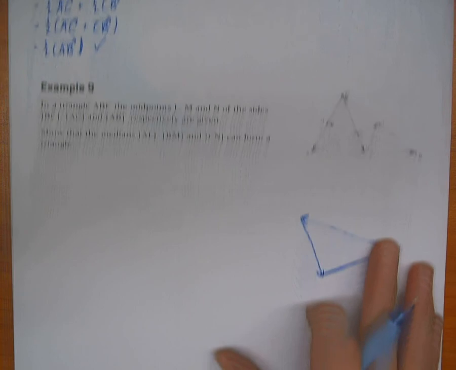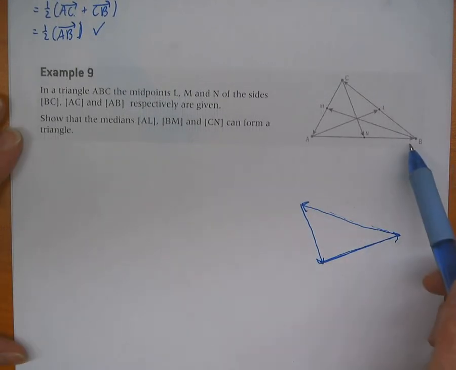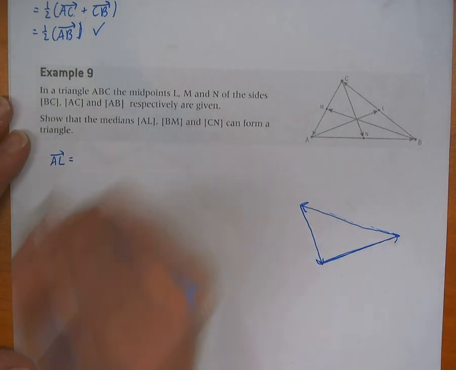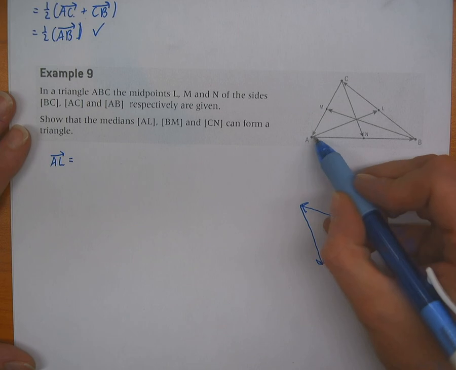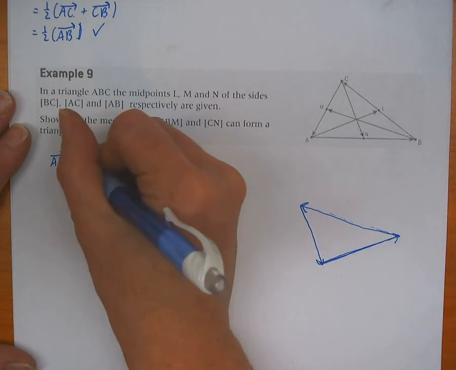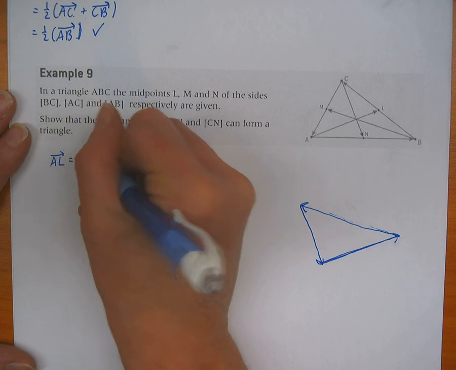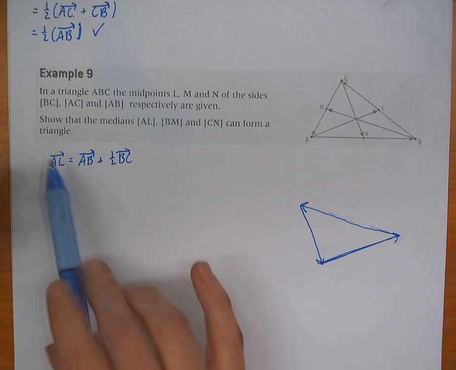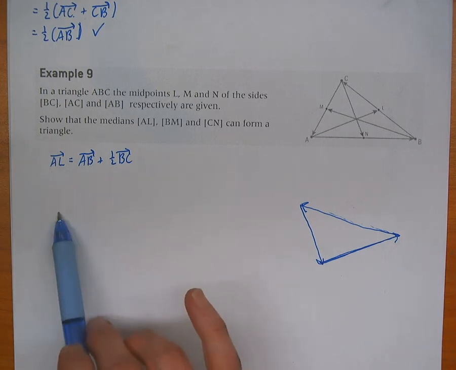So the first thing I'm thinking is just to think about one of our medians. So let's think about AL. AL would be if I did AB plus half of BC. We're going to connect AL, BM, and CN together.